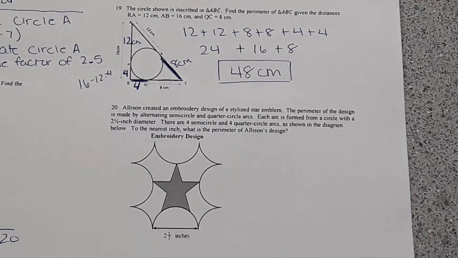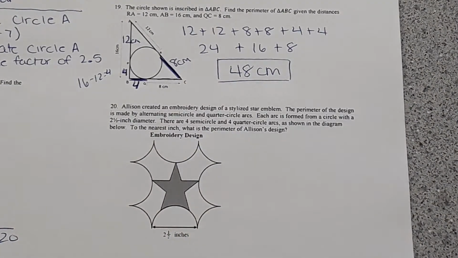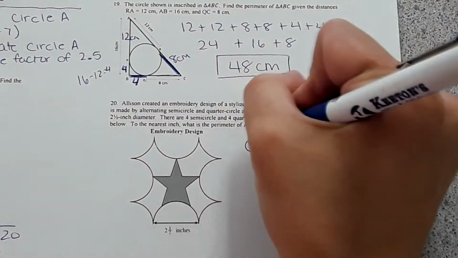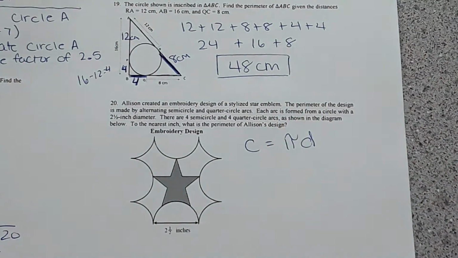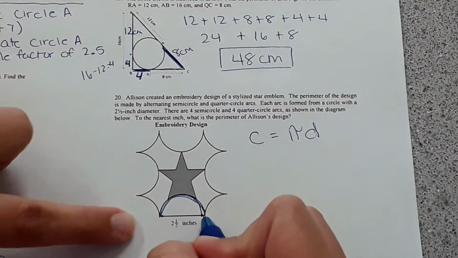Okay, number 20. Allison created an embroidery design of a stylized star emblem. The perimeter of the design is made by alternating semicircles and quarter circle arcs. Each arc is formed from a circle with a 2.5-inch diameter, and they show that here. There are 4 semicircles and 4 quarter circle arcs, as shown in the diagram below. To the nearest inch, what is the perimeter of Allison's design? Okay, well, we're going to be working with circumference. Circumference equals pi times diameter. Now, it's saying that each of these is a semicircle, so that would be like half the circumference of the circle.